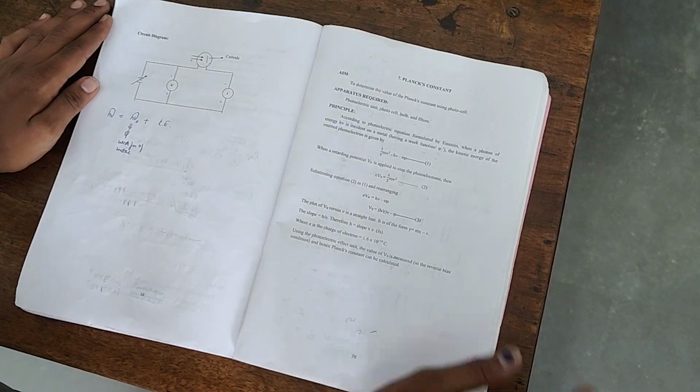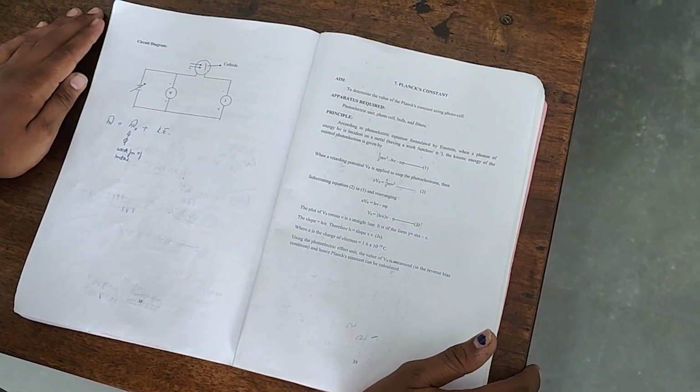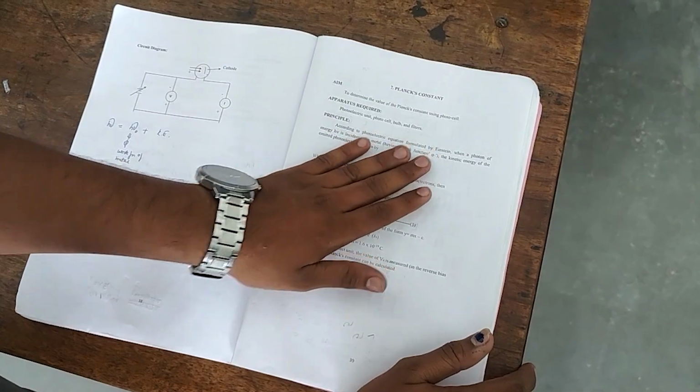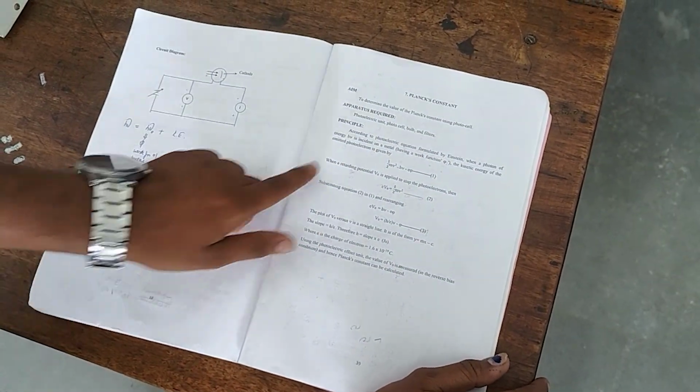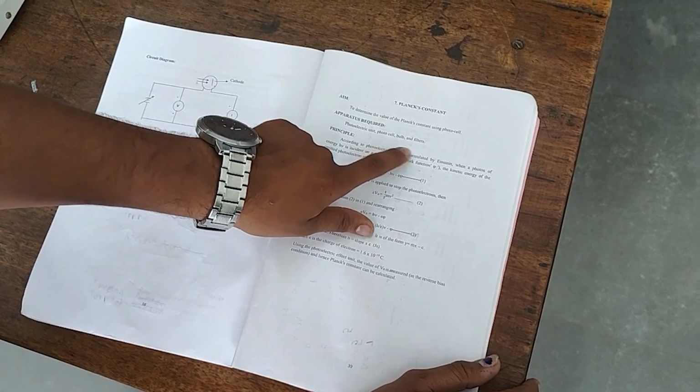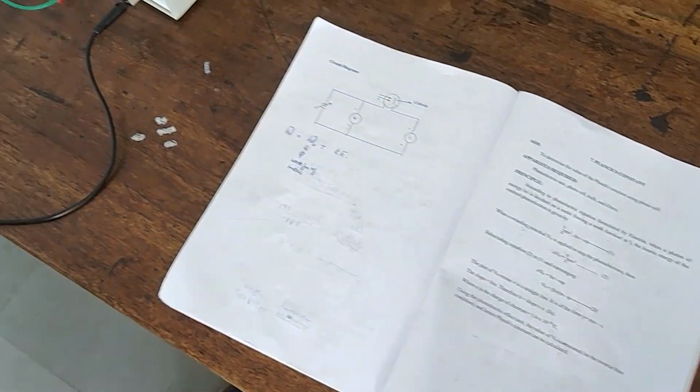So today we are going to do Planck's constant experiment. The aim of the experiment is to find the Planck's constant using the photocell. We have only three apparatus, that is the photoelectric unit, photocell, bulb and filters. The connections are very simple and I'll show you the connections.